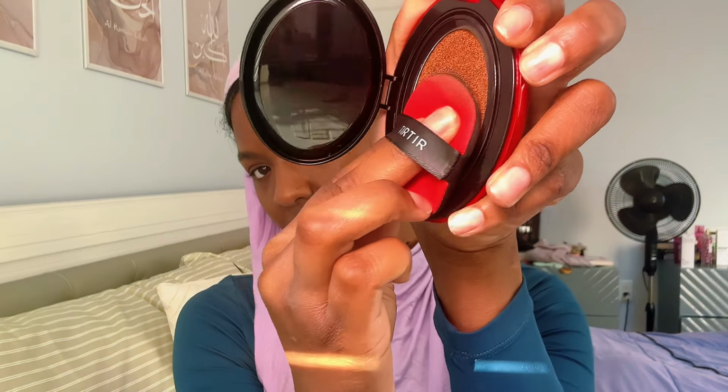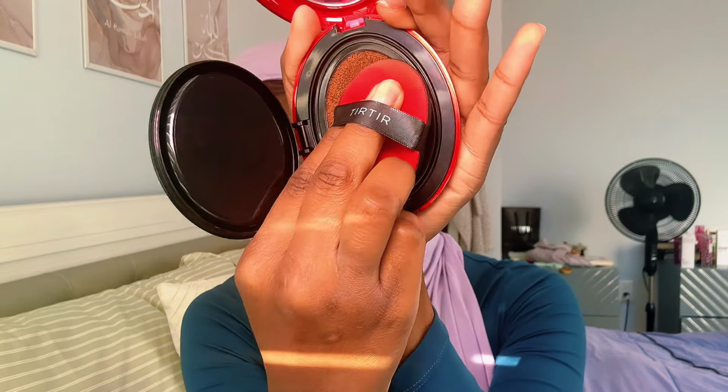Now, what I'm saying about not having to do a lot of blending with a cream foundation, this is what I mean. I'm just going to put the sponge in there and basically pat it on your face. Now, this is a lot lighter than my actual skin tone, but what I'm saying is that you don't have to do a lot of blending. A lot of times when you use a cream foundation, it's a lot easier to just put it on.